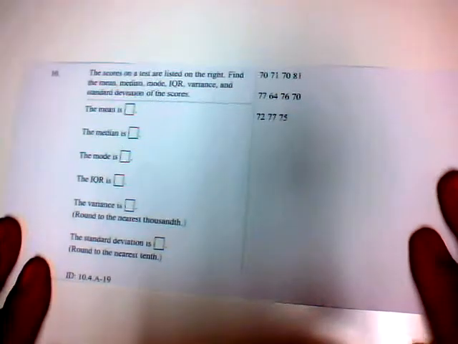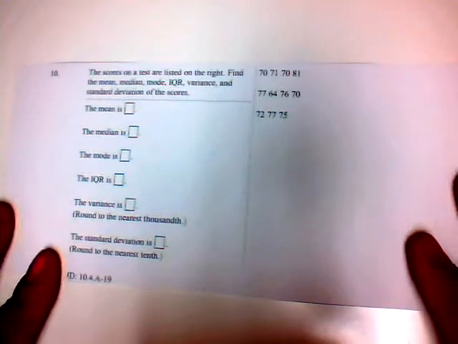Okay, take a look at problem number 10. The scores on the test are listed on the right. Find the mean, median, mode, IQR, which is your interquartile range, the variance, and the standard deviation of those scores.